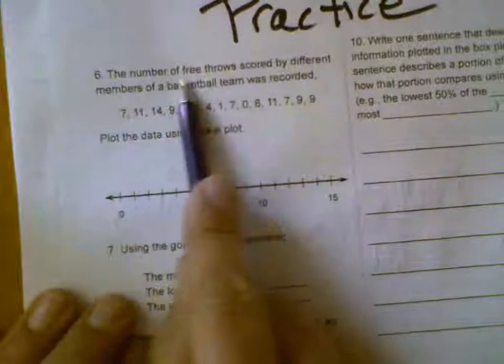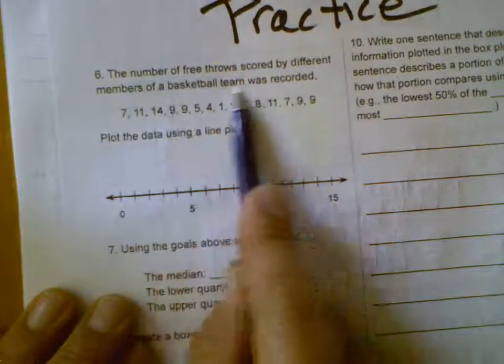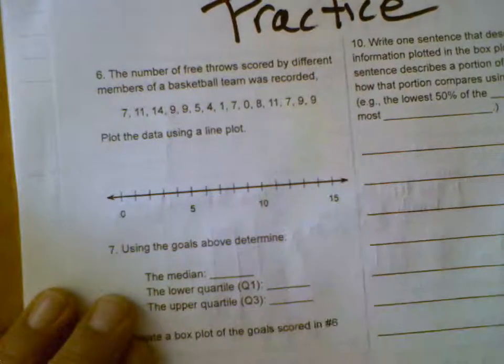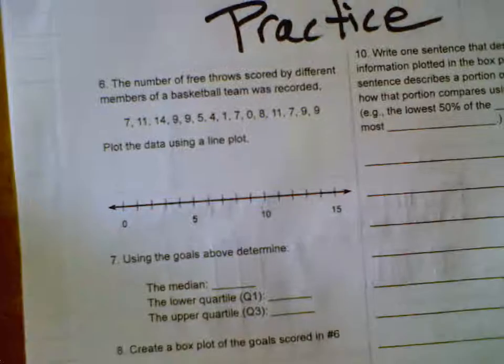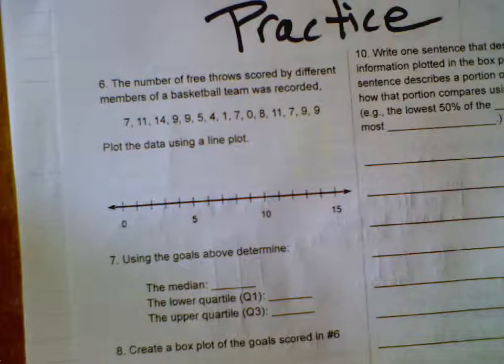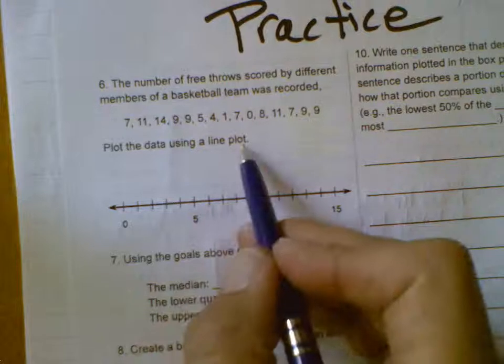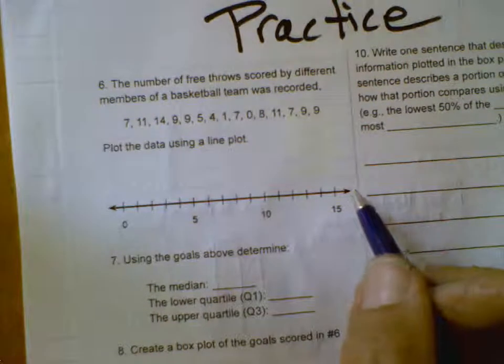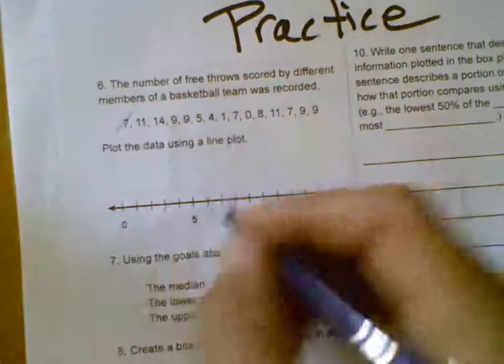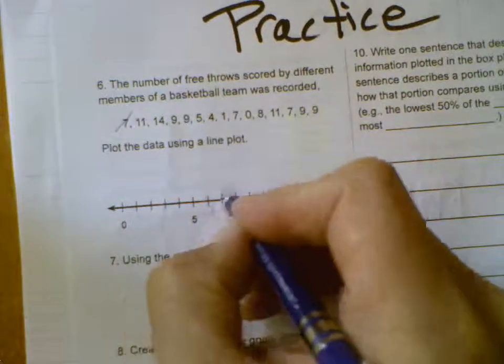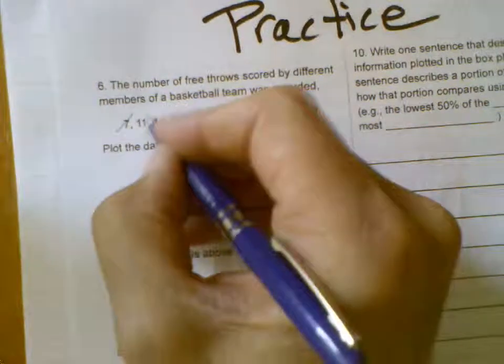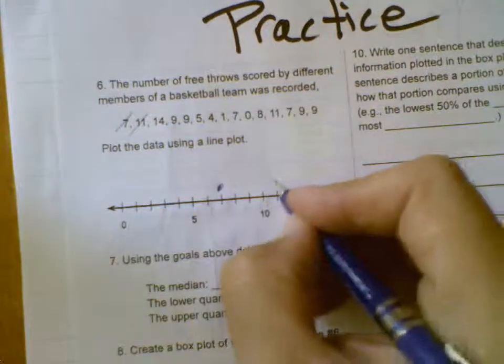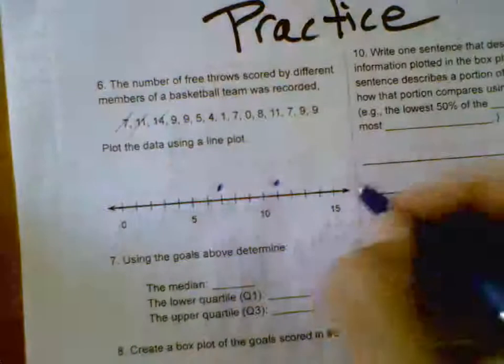Number 6, the number of free throws scored by different members of a basketball team was recorded. So there's their data. Plot the data using a line plot. Okay, so I've got a scale here. Carefully plot this because it's easy to mess up. So there's a 7. I'll use a dot. 5, 6, 7. There's an 11. There's 10. There's 11. There's a 14.